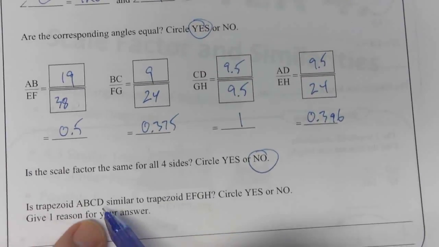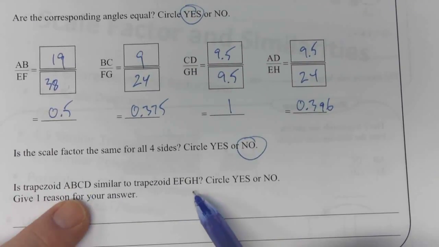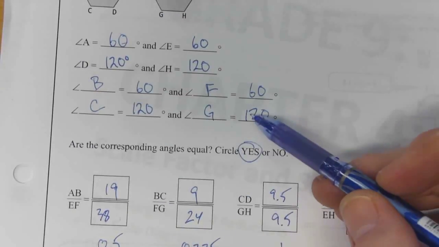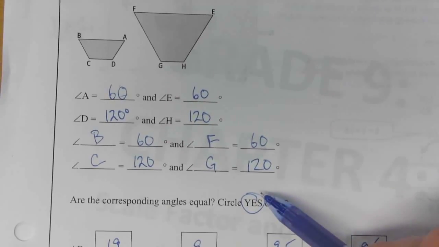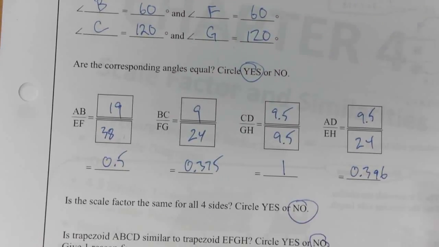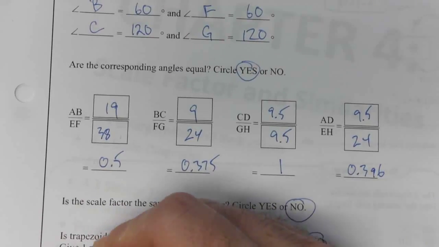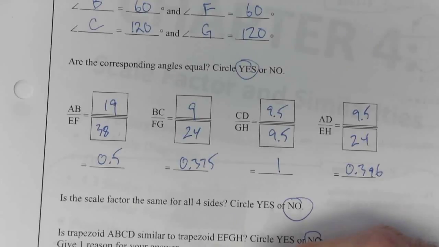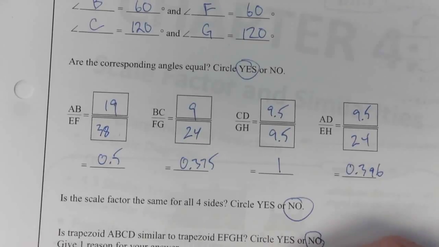So the question is, is trapezoid ABCD similar to trapezoid EFGH? No. The angles all correspond, that works. But our side lengths are different. The side lengths do not match using a common scale factor.